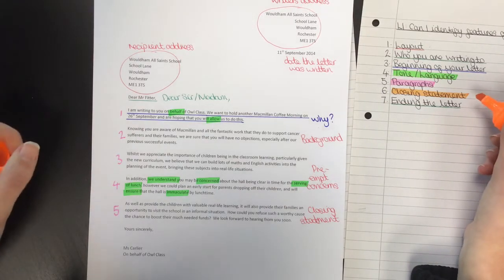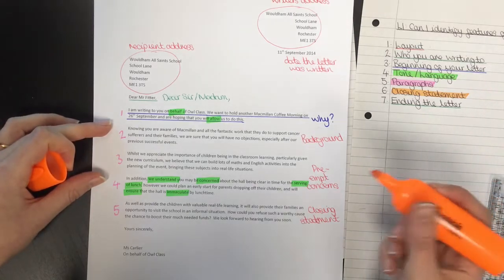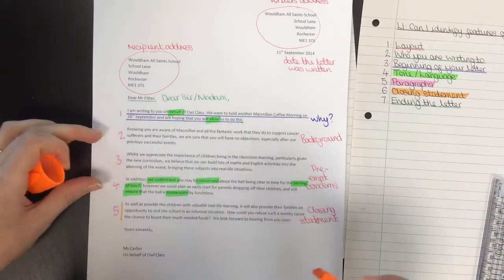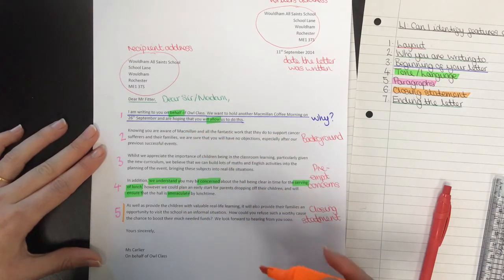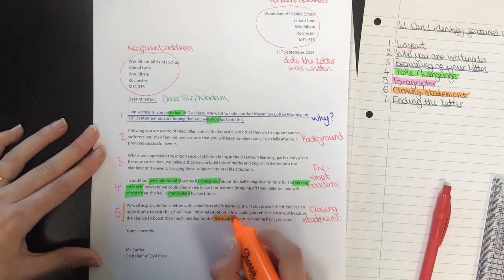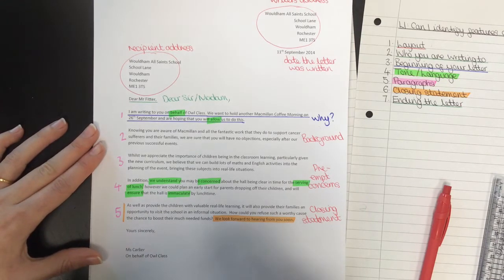And that actually brings us on to point 6 of our features checklist: closing statement. So I'm just going to highlight that there. As we said, a closing statement rounds off the letter nicely, and it's a really good opportunity to provide an action for the reader. So our reader, as we know, is Mr. Fitter, and the action we're asking him to do is to respond to us. We look forward to hearing from you soon. We're asking him to reply to our letter.